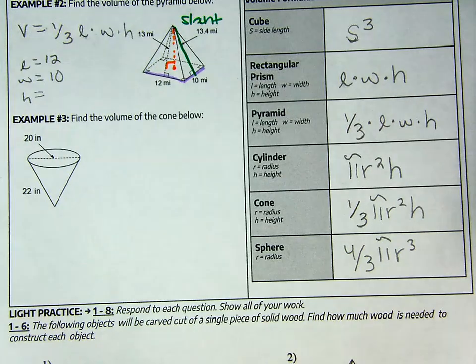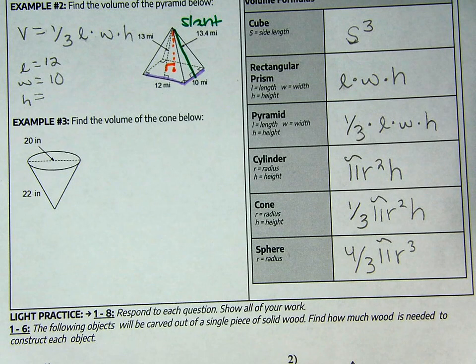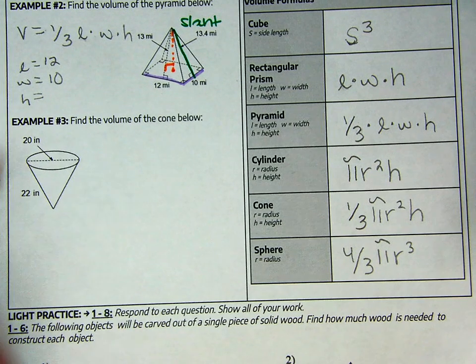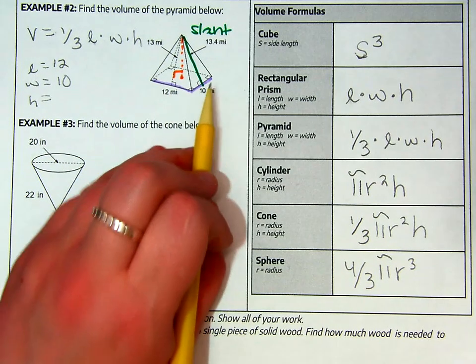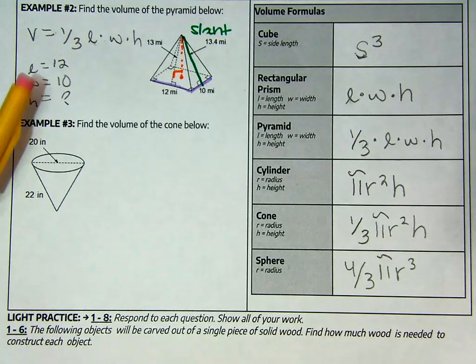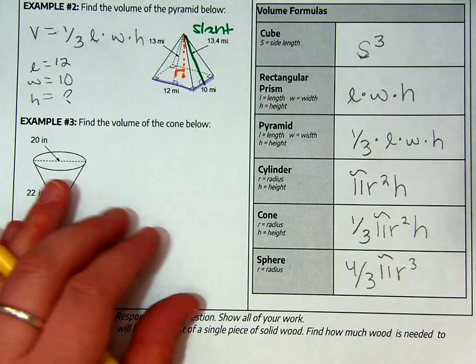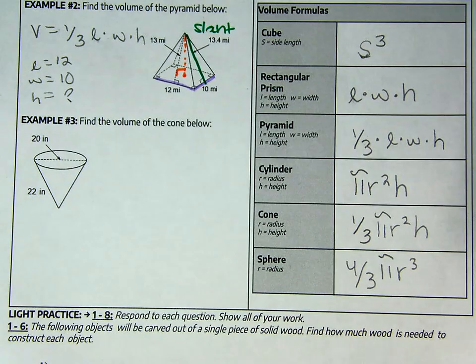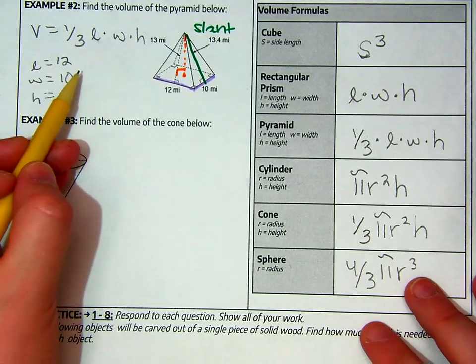So we don't actually have that. We could solve for it, but I'm going to stop here. I'm just using this as an example to say, hey, do not use the slant height. We're not going to solve for it now. So we're going to move on to example 3. Again, that was meant to show don't use slant height for your height for a pyramid.